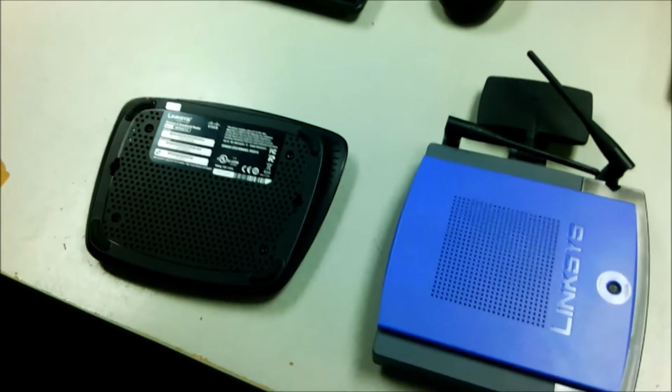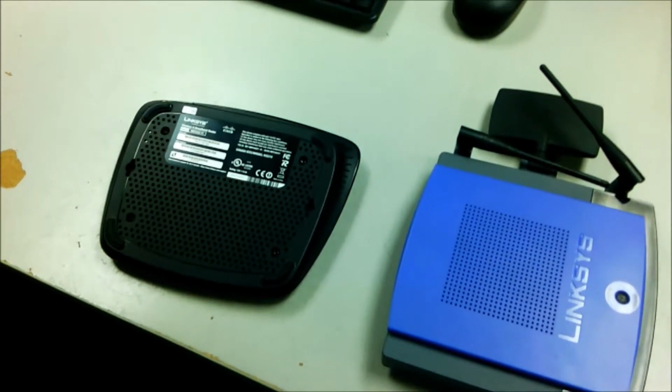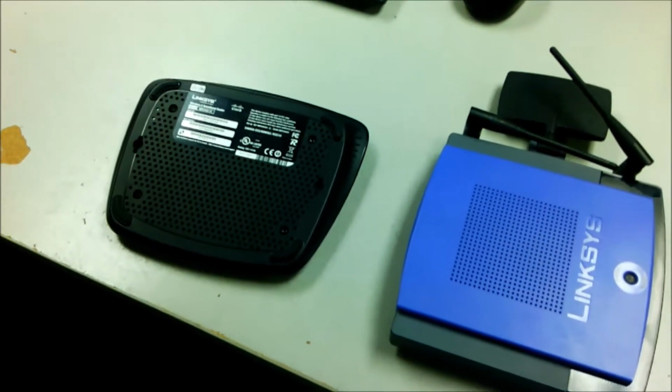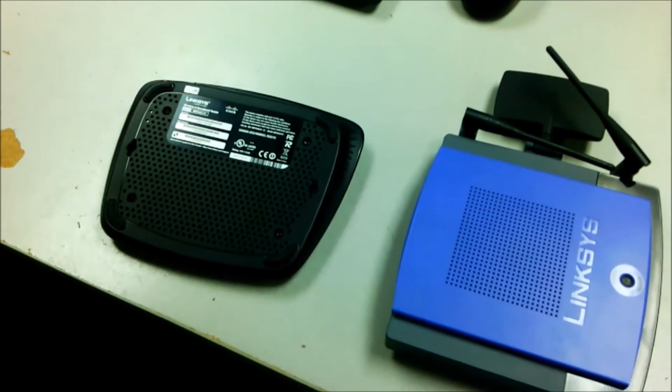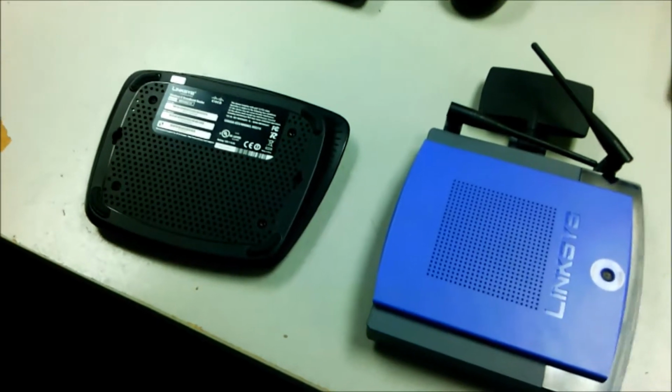Now let's talk about G. Wireless G 802.11 supports a transfer speed of 54 megabits per second, and has a frequency range of 2.4 gigahertz as well.